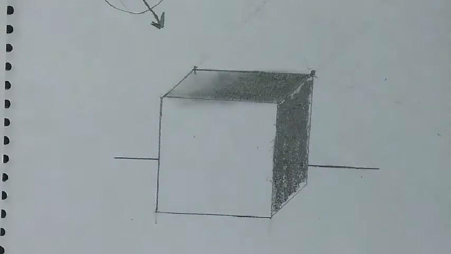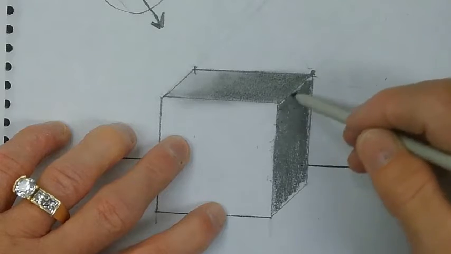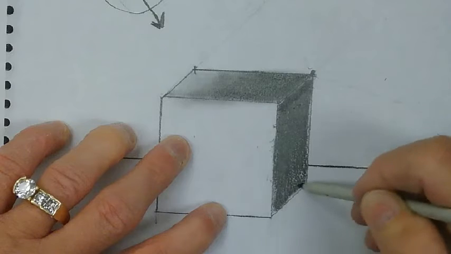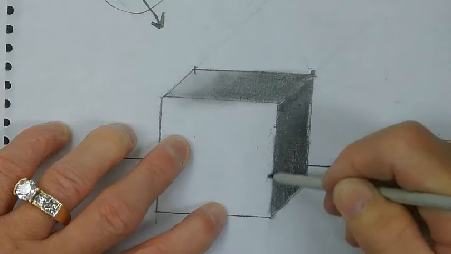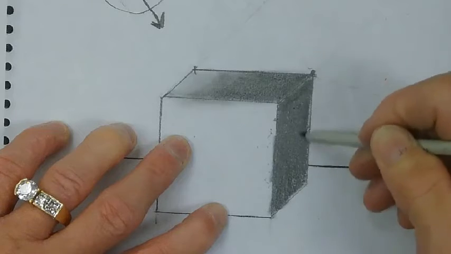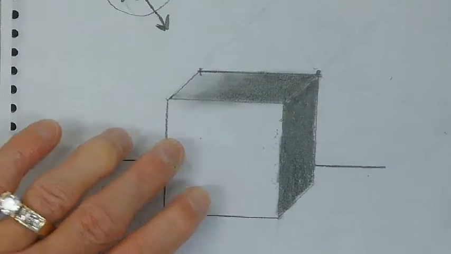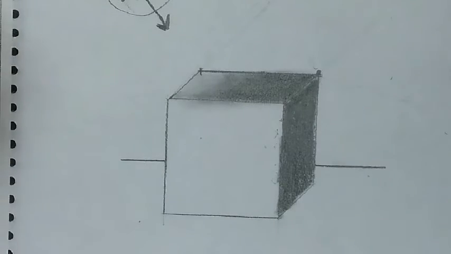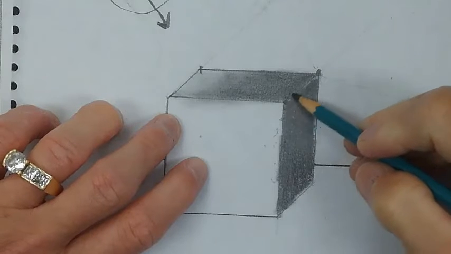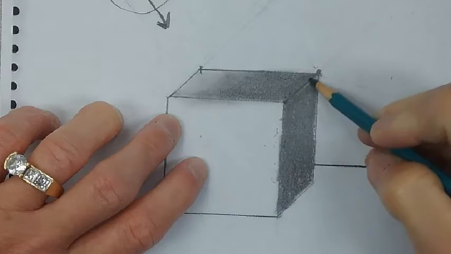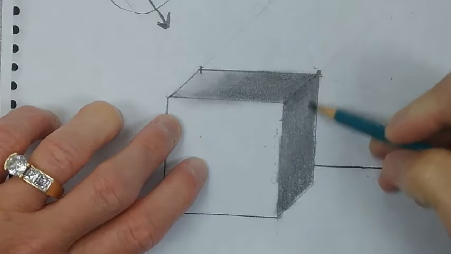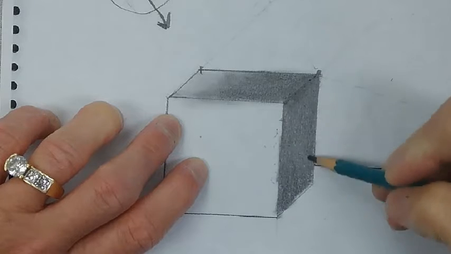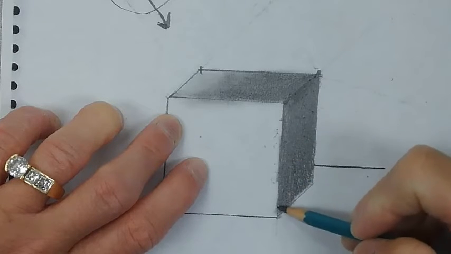I'm going to take my blender stick. Notice how nicely it melts. It's really good if you use all the lead in the same direction. It will really help your picture. You may say, well, Baker, I can't see the difference between these. There's two things you can do. That is to go in here and add more lead. I also need to use my pencil point to get into the corners.